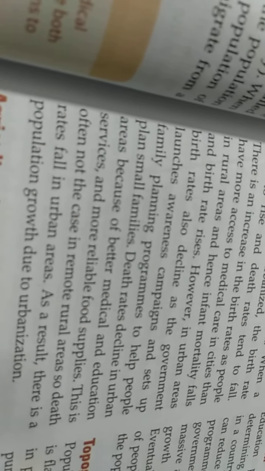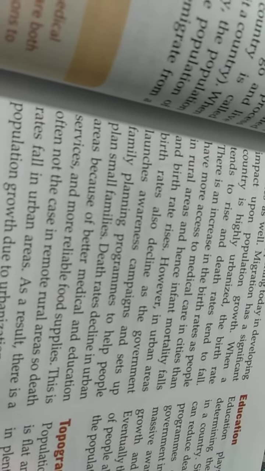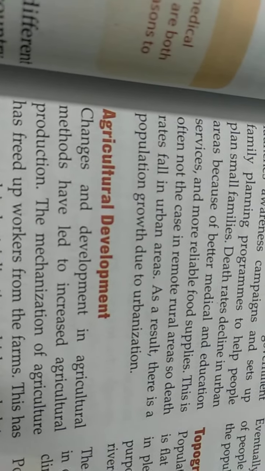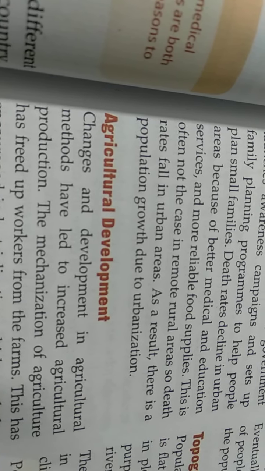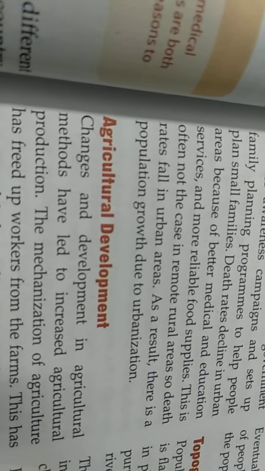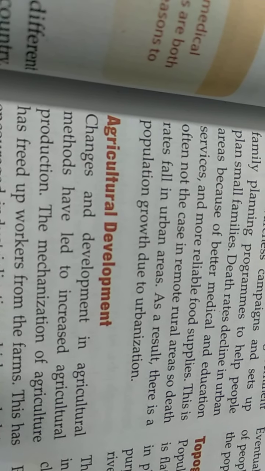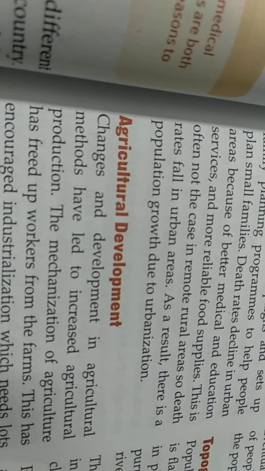Also in most of the remote rural areas, deaths used to happen due to lack of medicinal help. But in urban areas, the death rate does fall down, which gives growth in the urban areas.